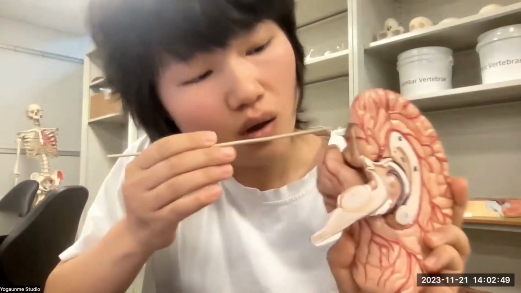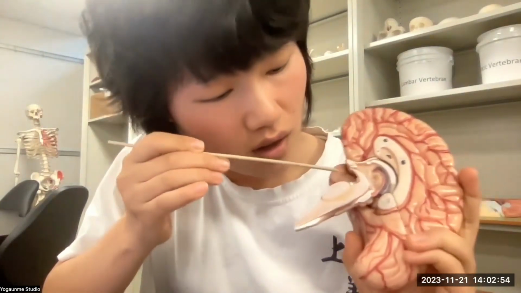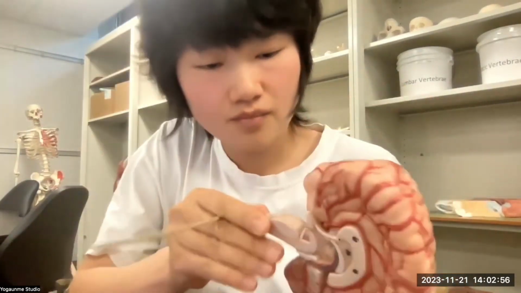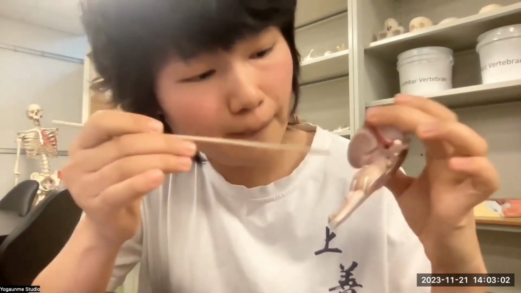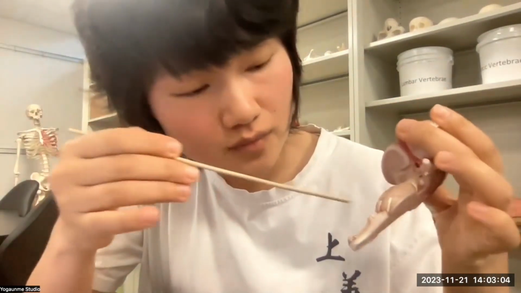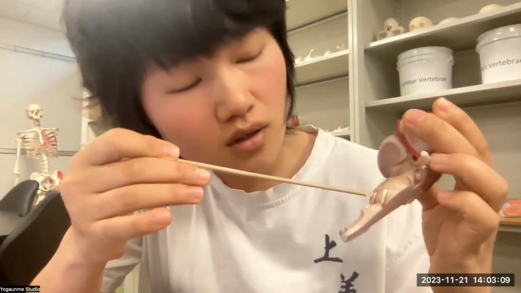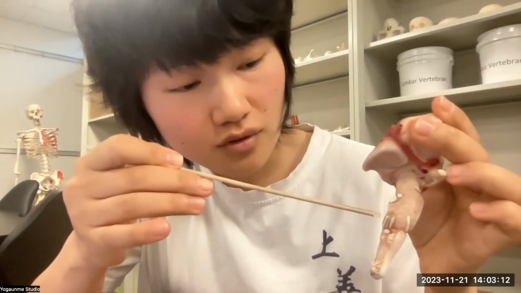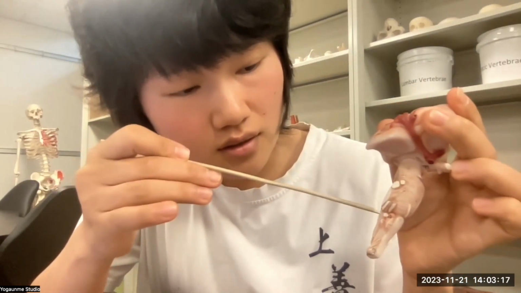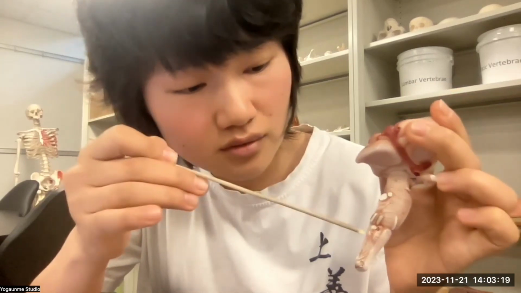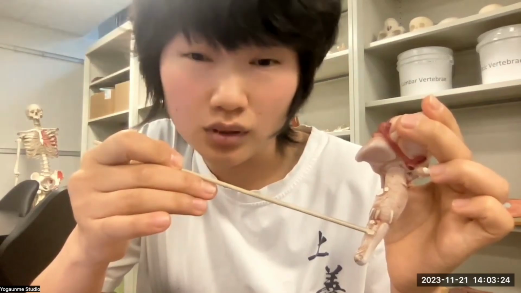This is the olfactory and optic nerve, oculomotor, trochlear, trigeminal, abducens, facial, vestibulocochlear, and glossopharyngeal, vagus, accessory, and hypoglossal.